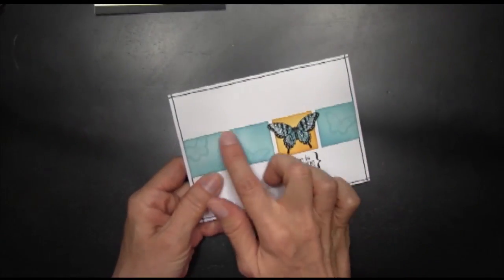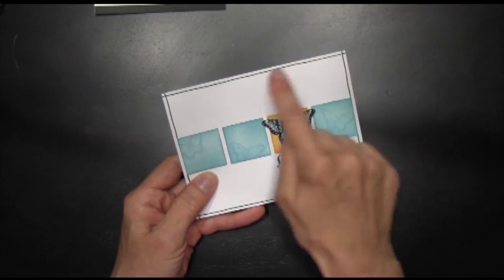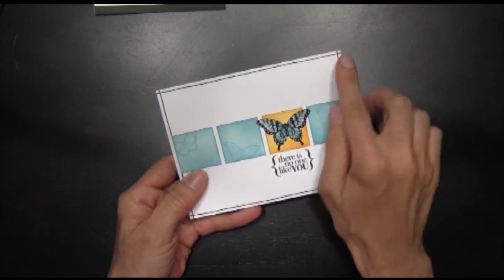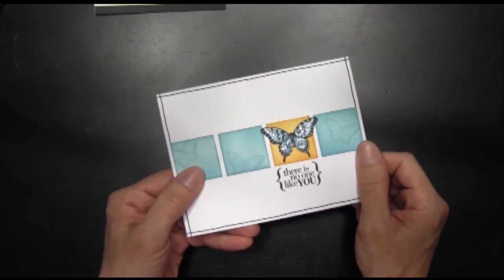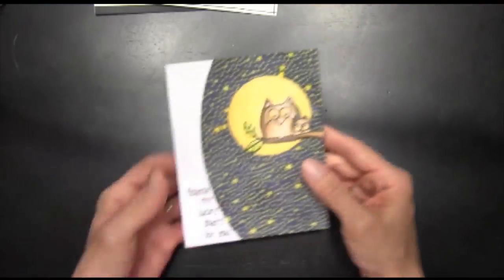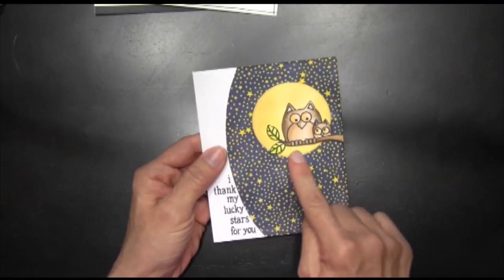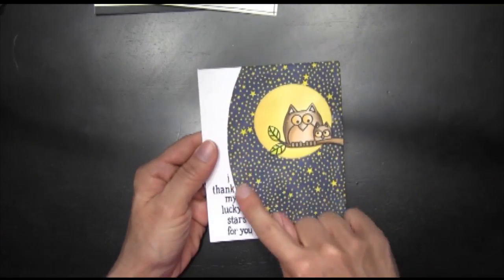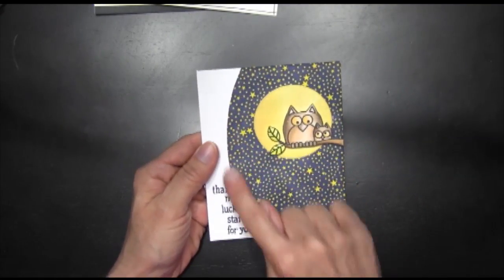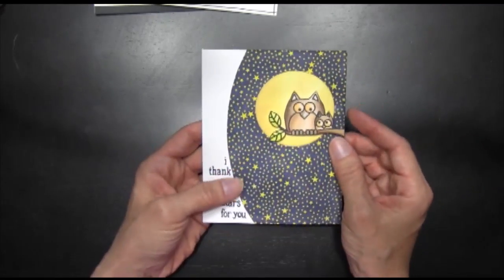This one is an example of I have all my squares, so they're sharp edges, and then I have the outline here, which is more of a sharp edge. And this is sort of keeping in that same style. And in this owl card, I have the circle of the moon, and then the roundness of this edge here, and that sort of keeps things consistent.